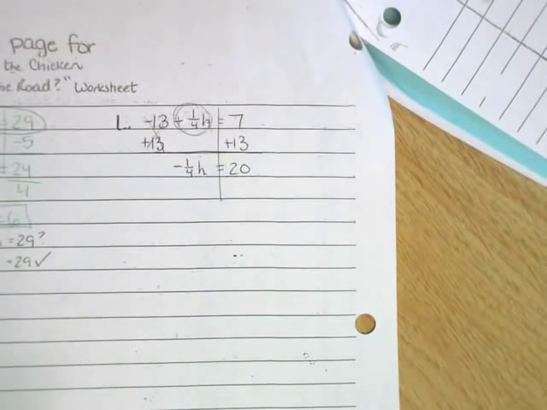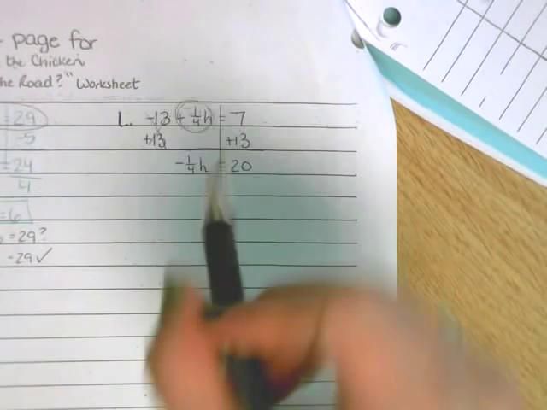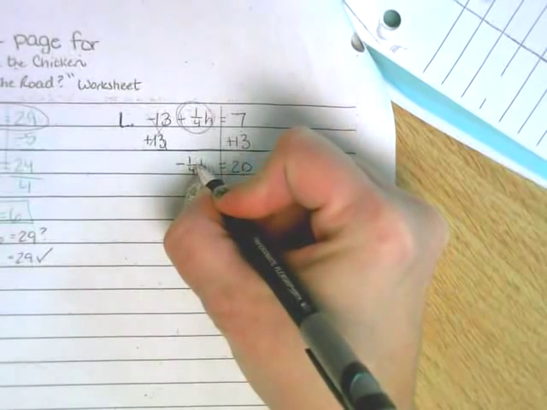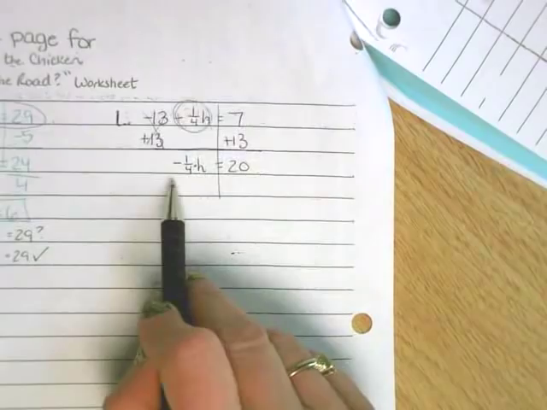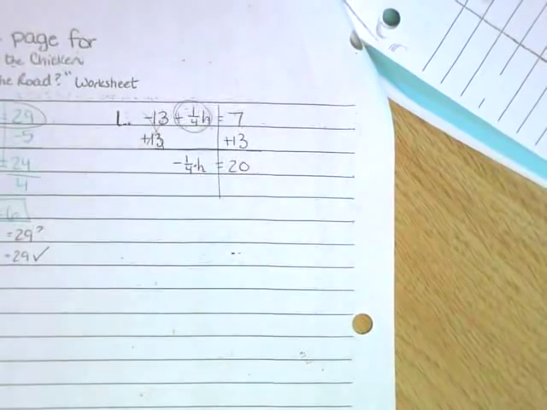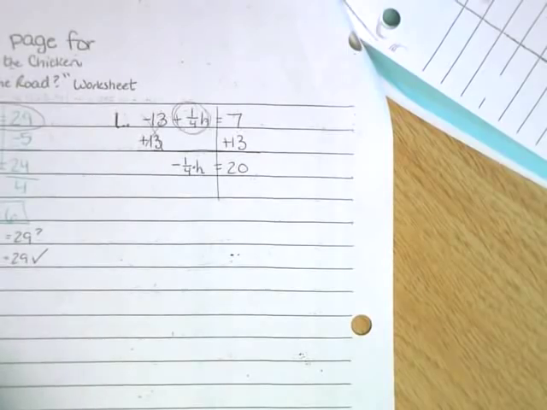All right, you can think about this a couple of different ways. We could think about, what are we trying to get rid of? We're trying to get rid of negative 1/4 times h. We're trying to get rid of multiplication, so we could divide. We could divide both sides by negative 1/4. Now, if I do that, I know that to divide by a fraction, I'm going to have to do a little bit of work to flip the second guy and multiply.